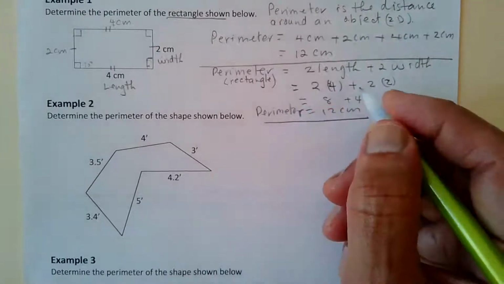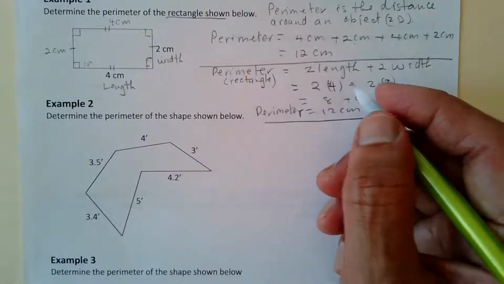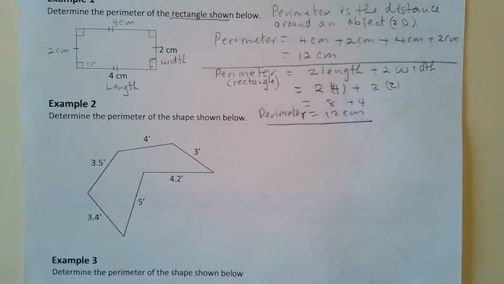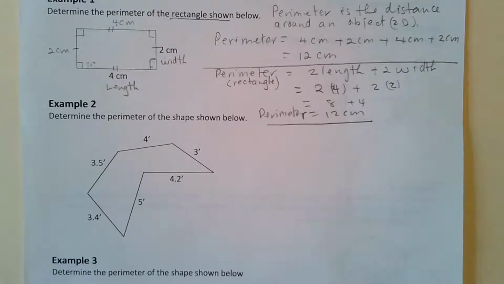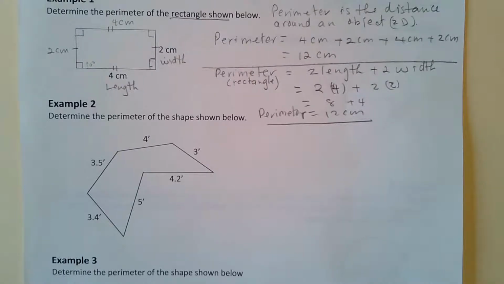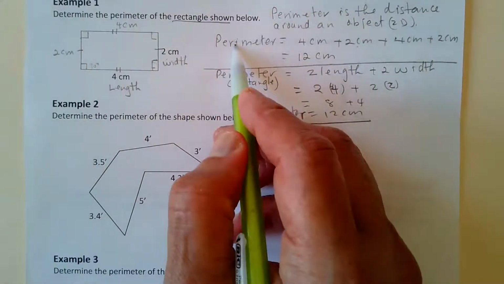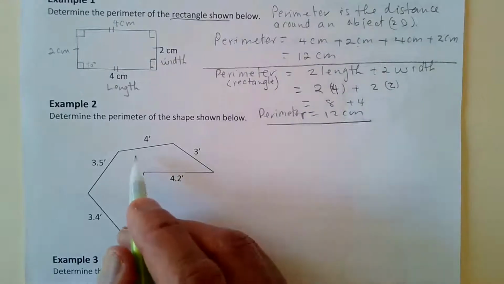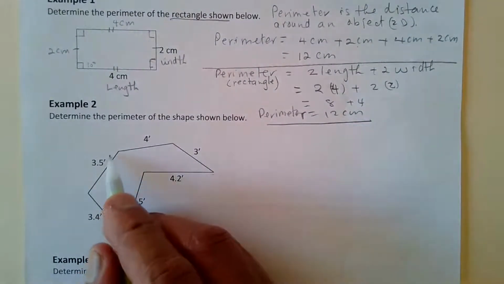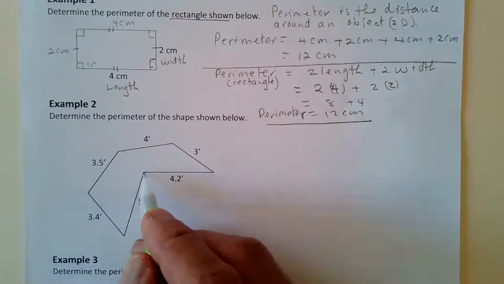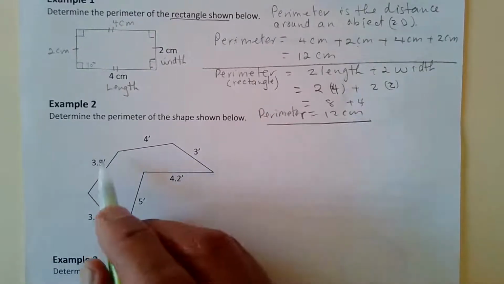The formula works well for any kinds of 2D shapes that we have a name for. Other ones, we will not be able to. We may look at it as what we call a composite object. The next one, well, we have no choice but to use the first method here. We add the length of each one of these dimensions. That will give us a perimeter.